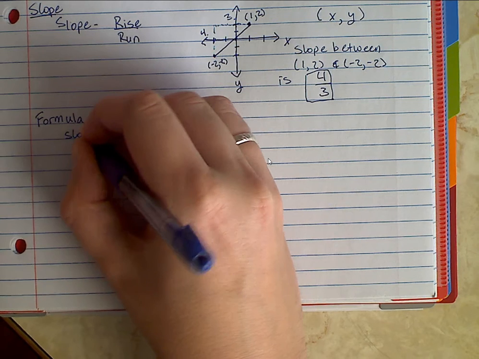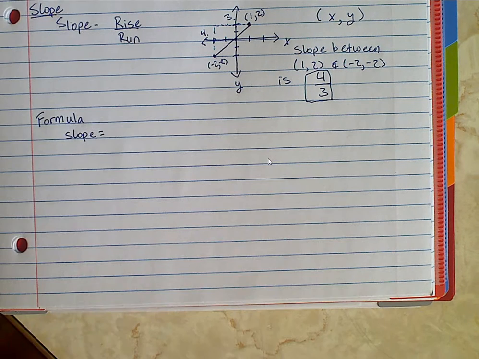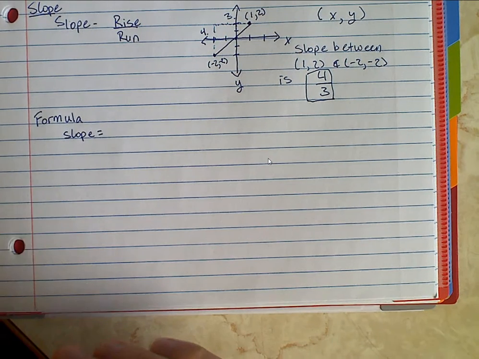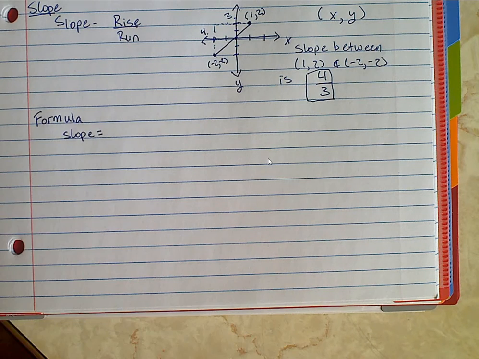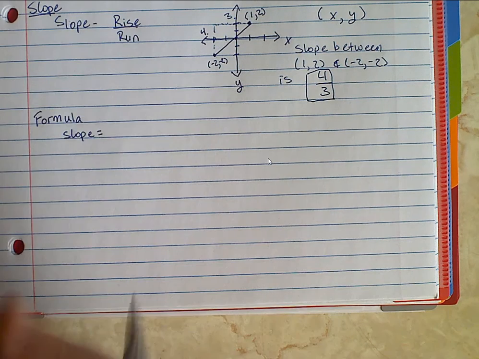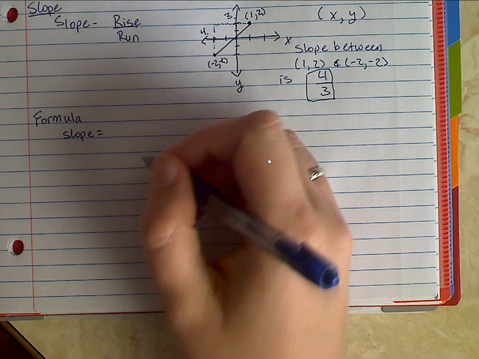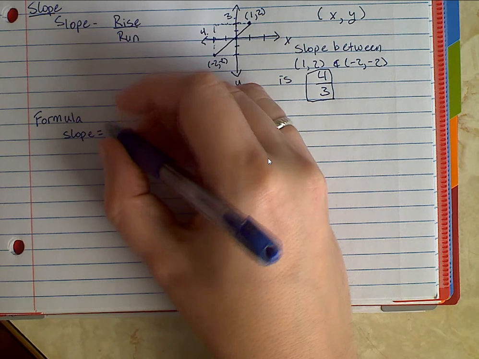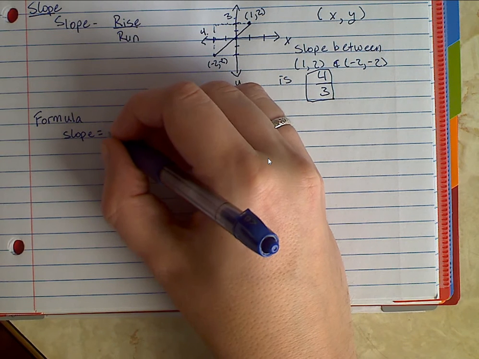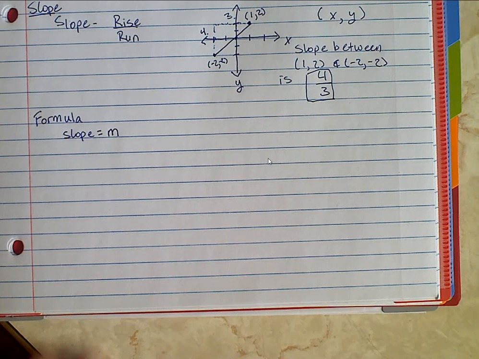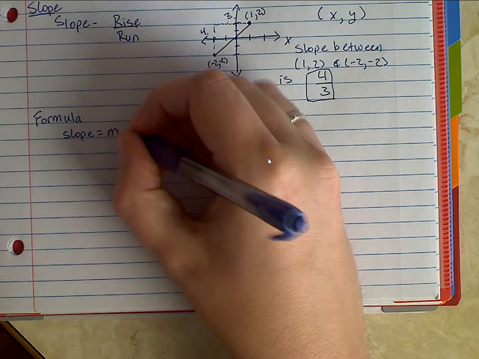and every time I introduce this to algebra students, they always ask me why. For some reason, mathematicians a long time ago decided that slope was going to be represented by the letter m. So slope, which is m, is equal to this formula.